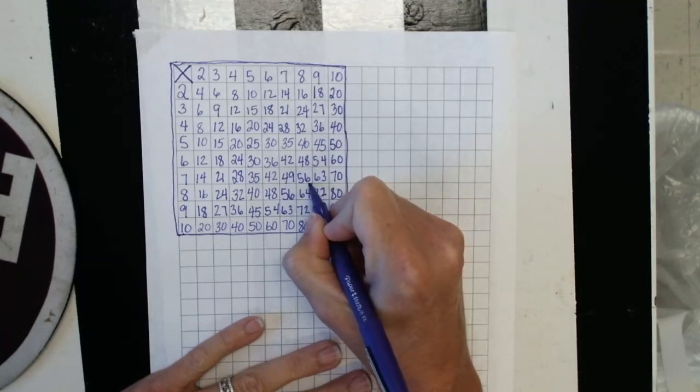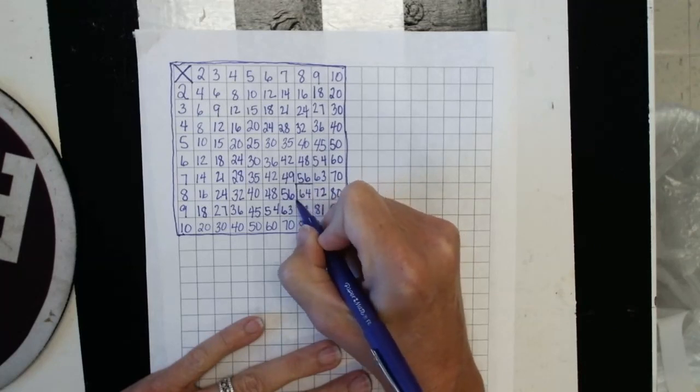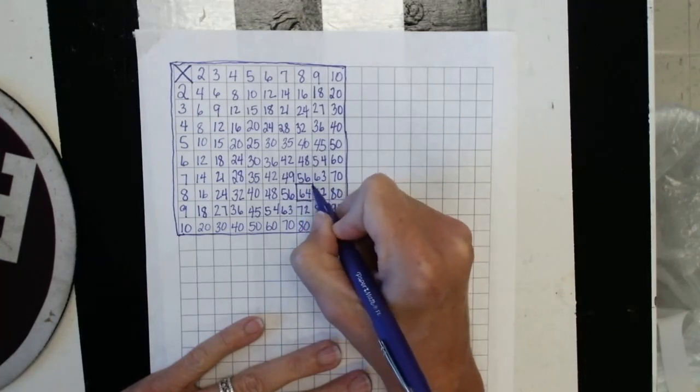Okay. You'll notice that in your packet, I have an extra grid paper given.